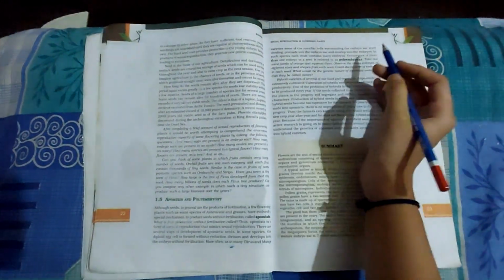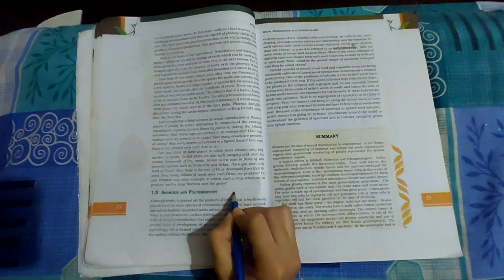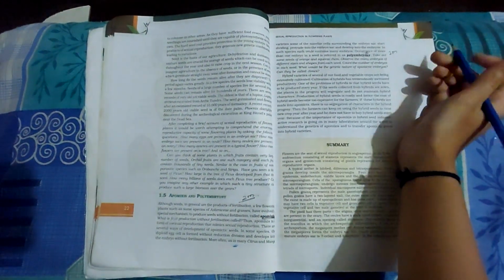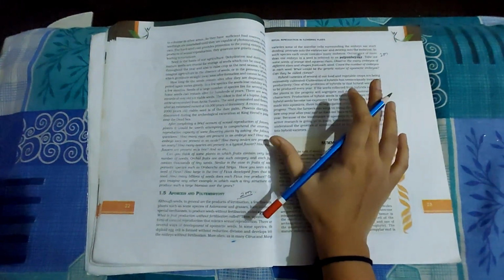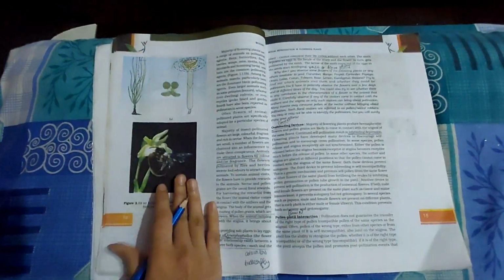Then, what is polyembryony and apomixis? This is also a 2 marks definition. What is apomixis and polyembryony? They might also ask in the 2 marks, both at a time. Okay, so this was all about the first chapter, sexual reproduction in flowering plants. So this is really a very important chapter, dear students.